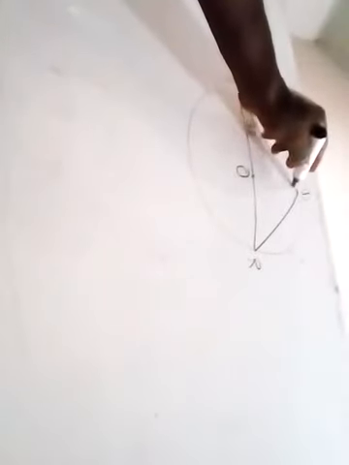Now let's go back and look at property number 4. They say that the angle the diameter of a circle subtends at the circumference is what? 90 degrees. So automatically this angle is 90 degrees.